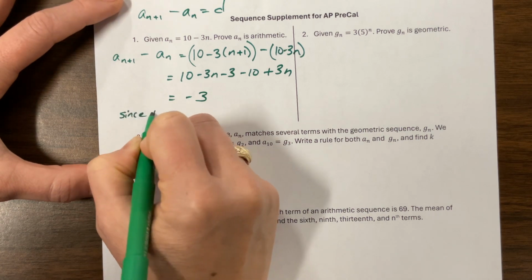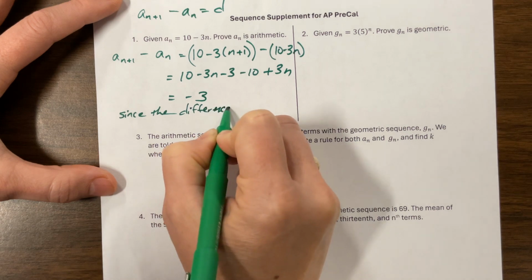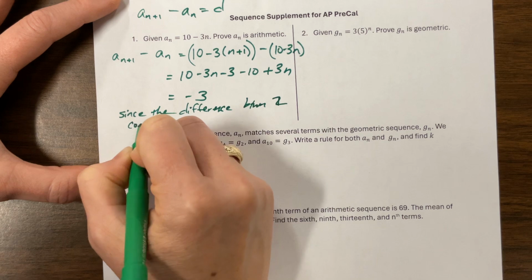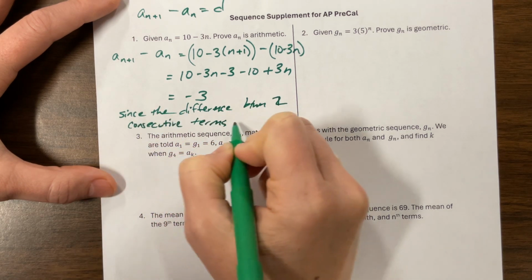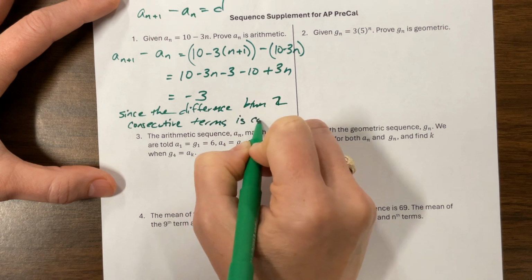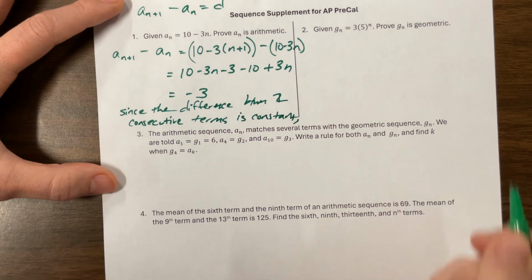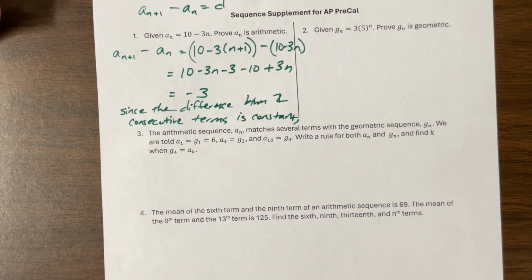And so what this shows me is that I wrote something like, since the difference between two consecutive terms is constant, we know the sequence is arithmetic. I ran out of space, but there you go. And that would be our proof.